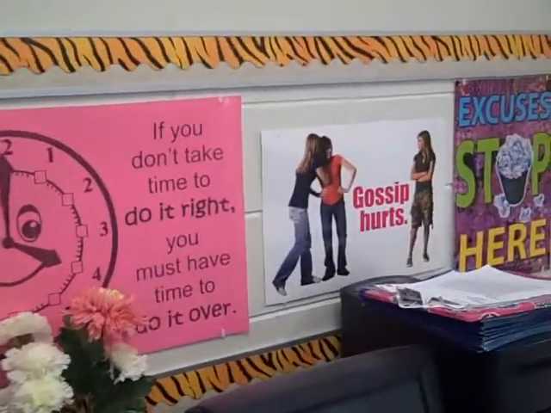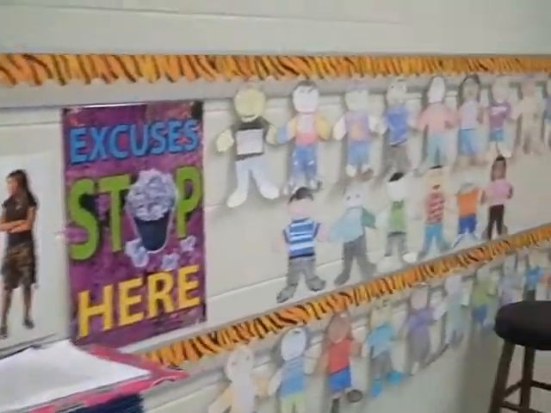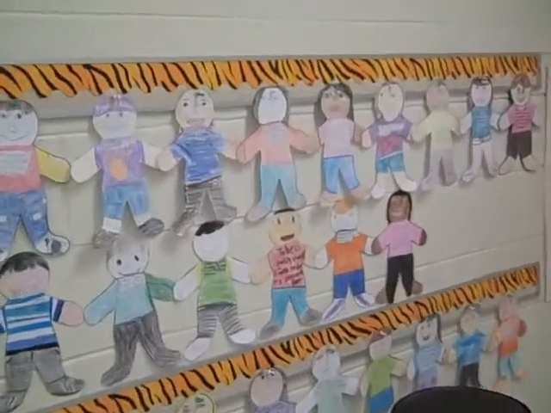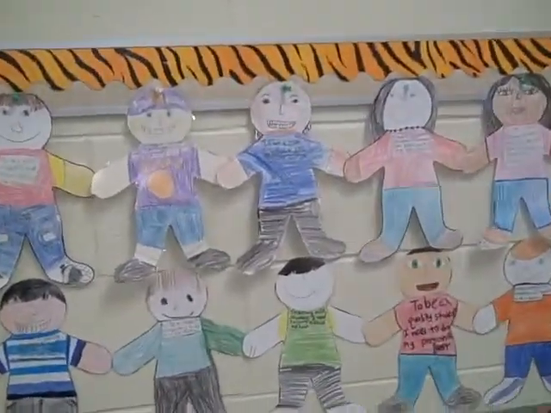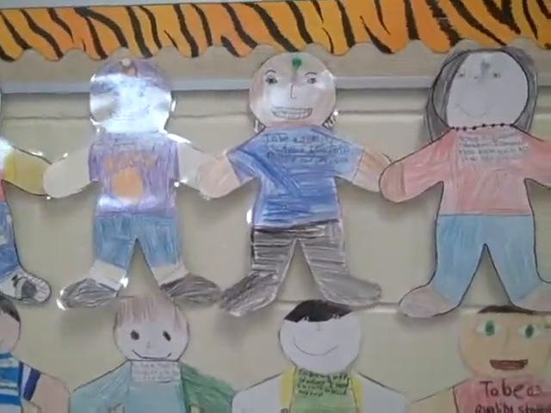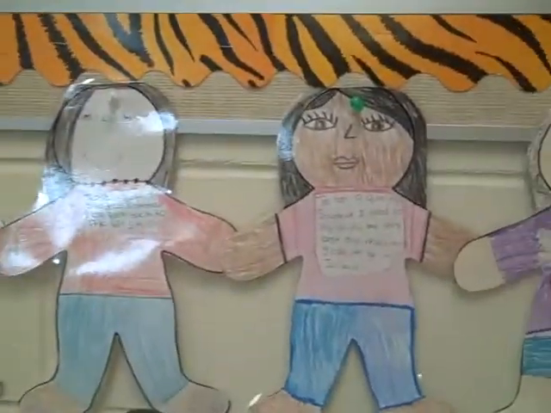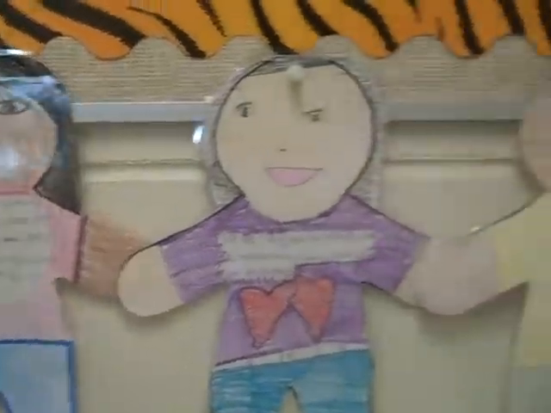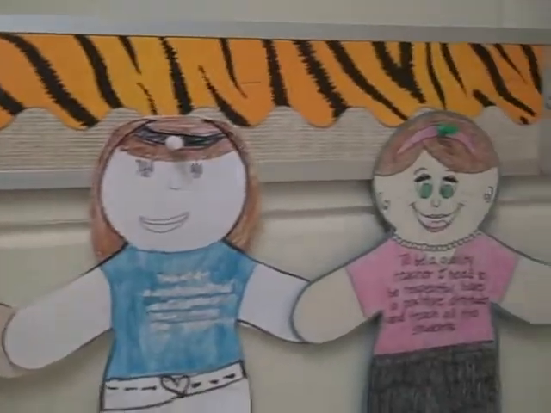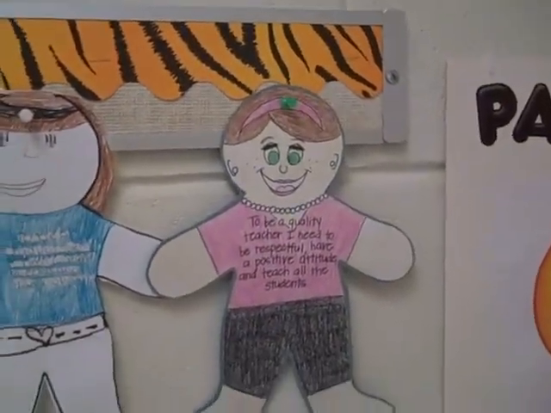Next, on the bulletin board over here, we've got some Imagineering quality tools where the students had to imagine what a quality student was, what some traits of a quality student are. I kind of directed them a little bit and told them that they needed to think of something that they specifically needed to work on, and then they had to make it look like themselves.